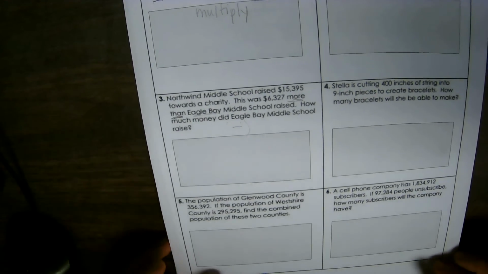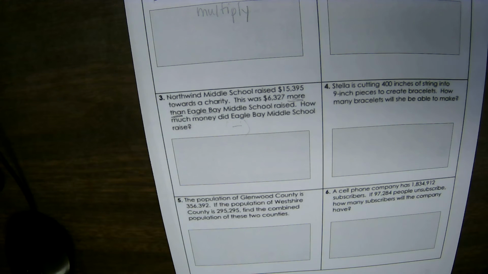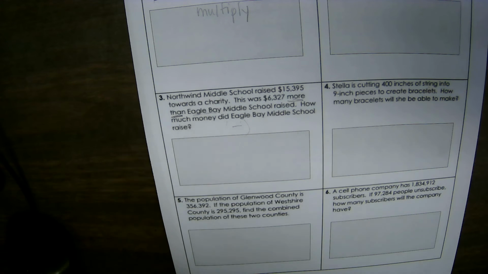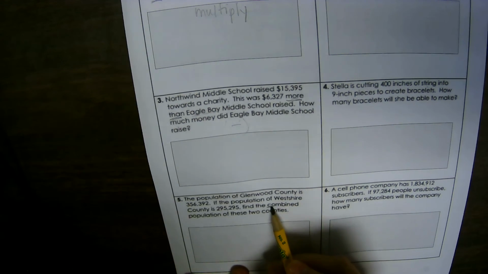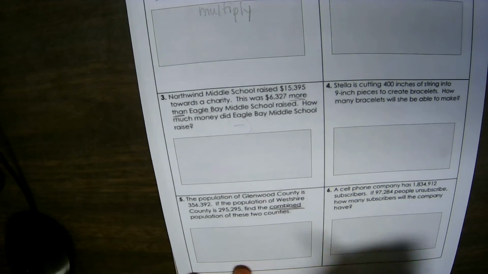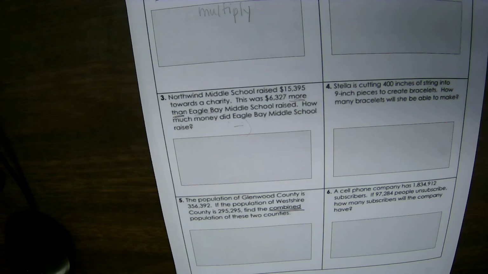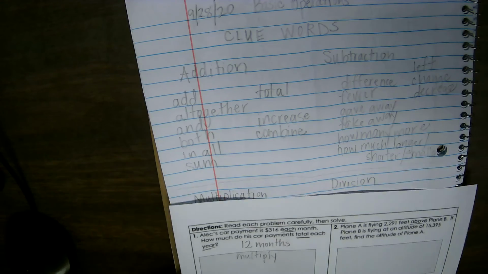How about number 5? The population of Glenwood County is 356,392. If the population of Westshire County is 295,295, find the combined population of these two counties. So hopefully you know what combined means. We can add that to our addition list. Oh, it's already there. Just kidding.